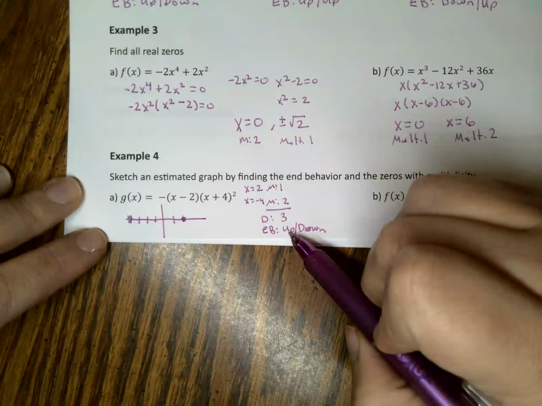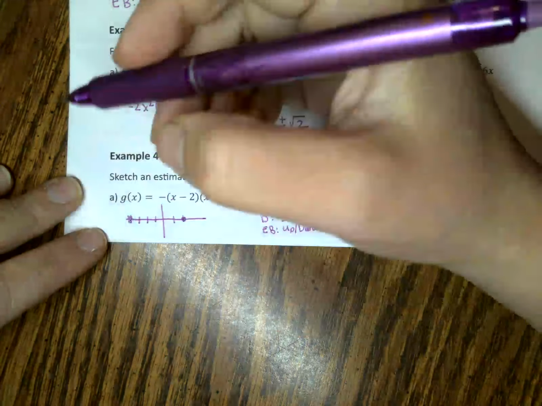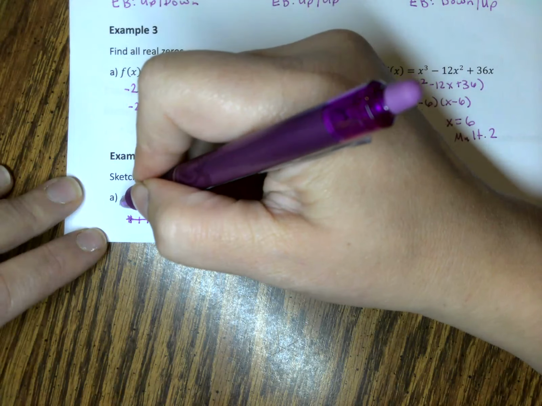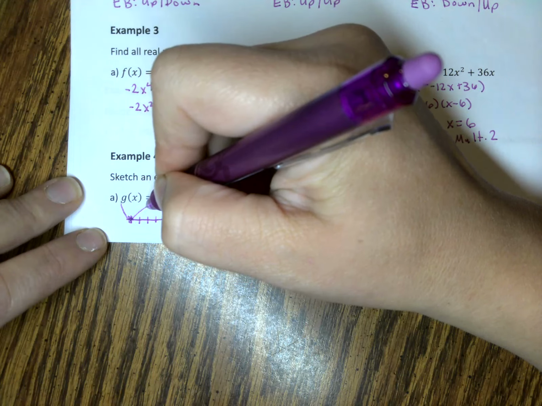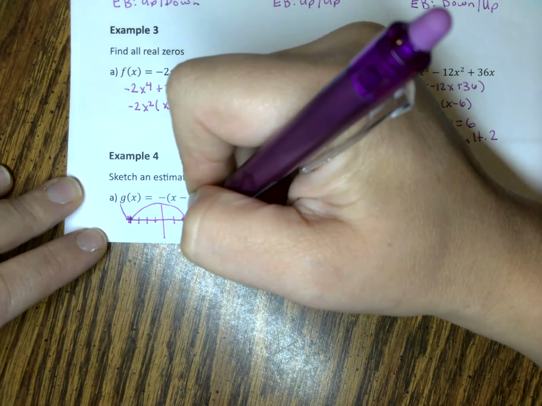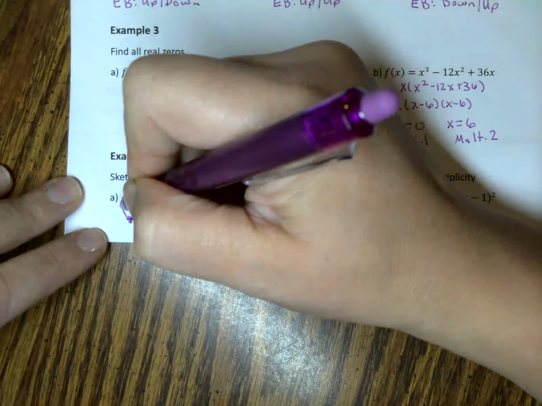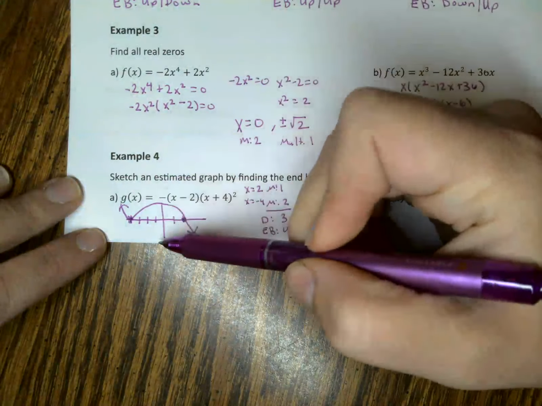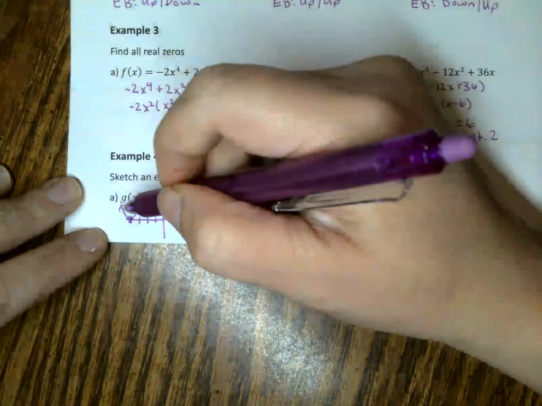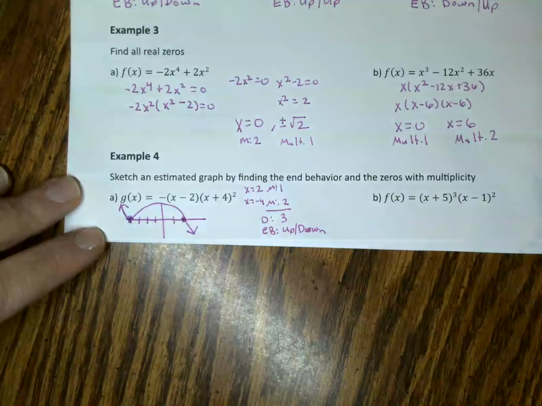So if I'm starting with my end behavior up, that means I'm going to start above the x-axis. Wherever there's a star, you touch that star and you turn around, and then you go to the next 0 and you go through that point. So this right here is a sketch of that. Again, I'm not caring as much about the y. I care more about what the x value looks like.